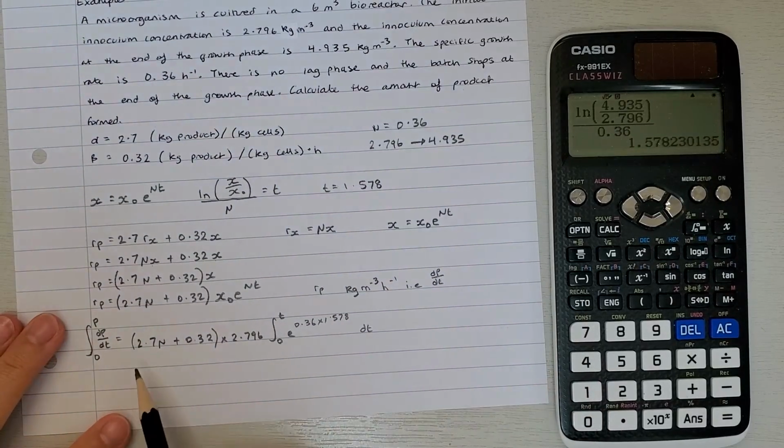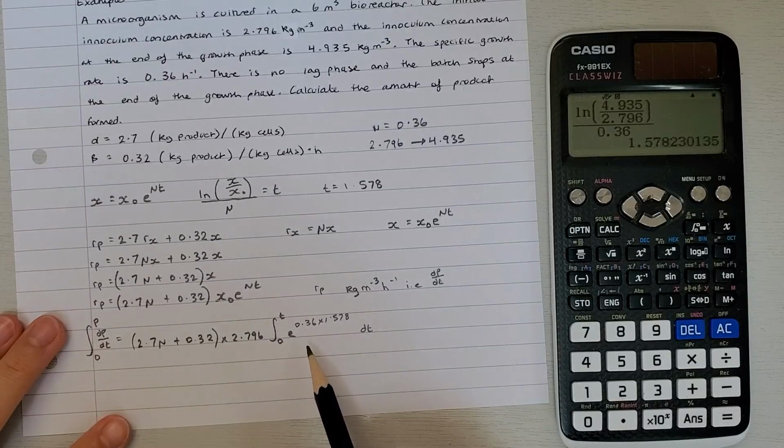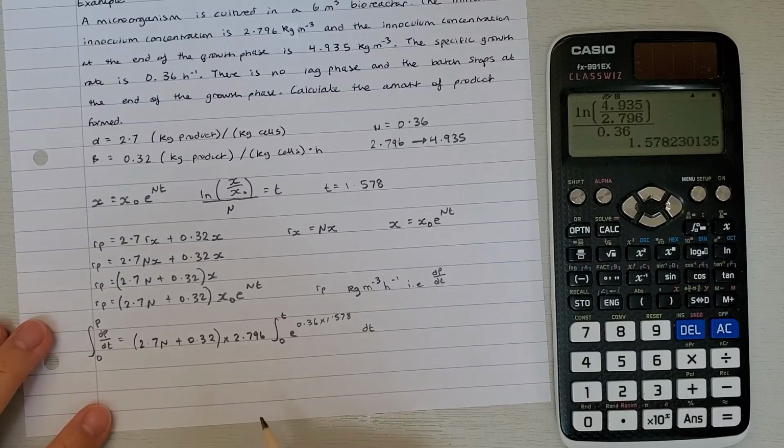Now if we put all those numbers in a calculator or manually do the integration, we should be able to get the product formed.